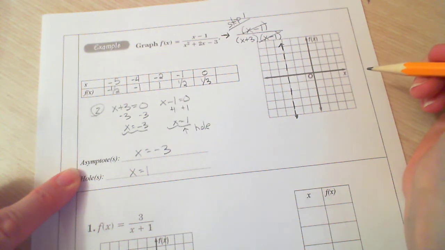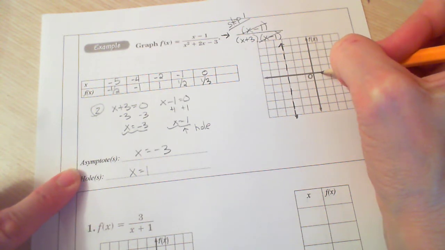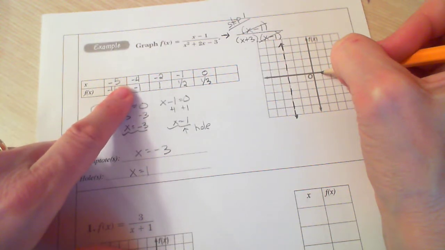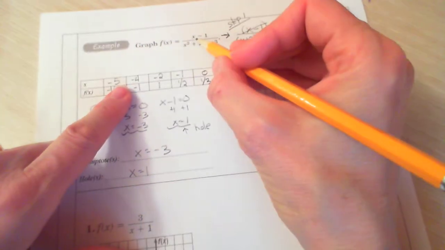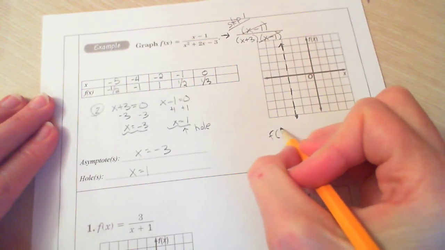Okay, and then we have a hole at x equals 1. So x equals 1, I didn't get that point here, but I can find out the y value that goes with 1 by plugging 1 into this function here. So I'm going to actually go ahead and do that.